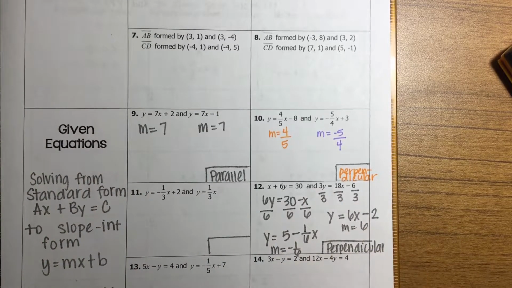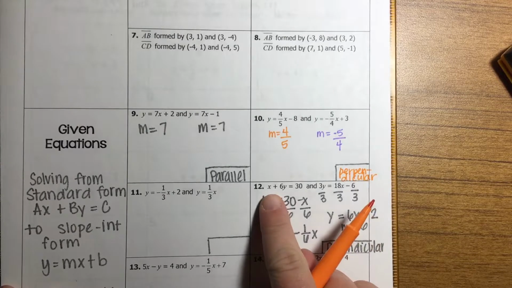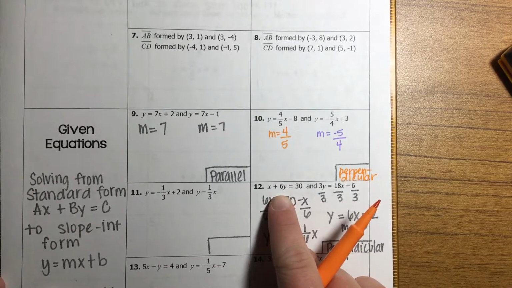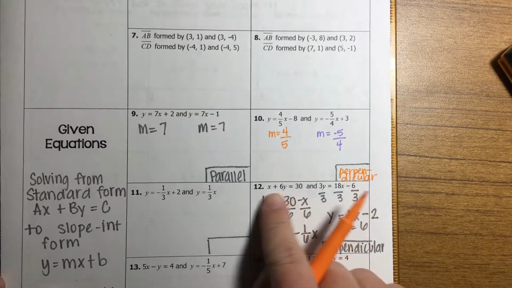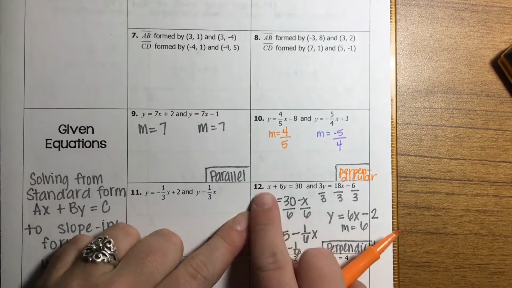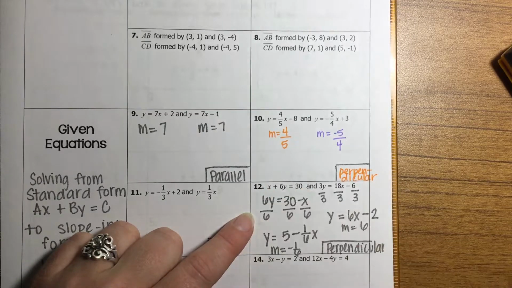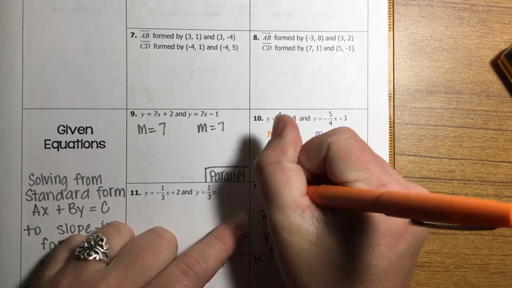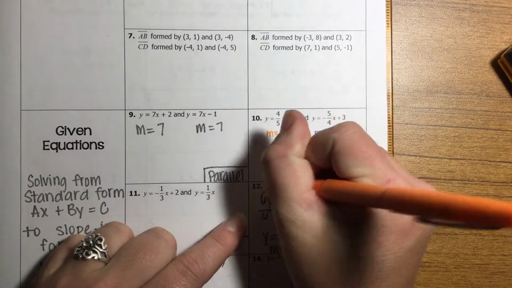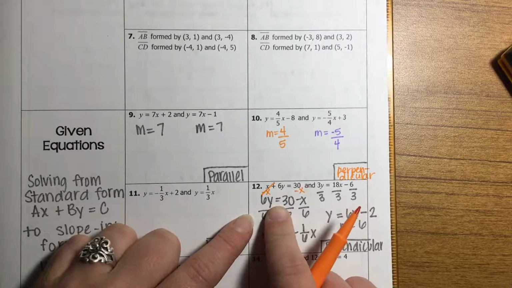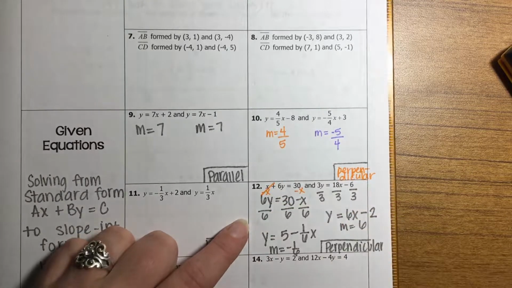I will let you do number 11. All right, and then if we look at number 12, I'm given x and y on the same side. That means this is in standard form, okay? So this is in standard form, so I've got to get y all by itself. So first, you've got to move that x away from that y. So we subtracted x on each side, so minus x and minus x. Those canceled out. So on the left-hand side, you get 6y left equals, I have 30 minus x, all right?